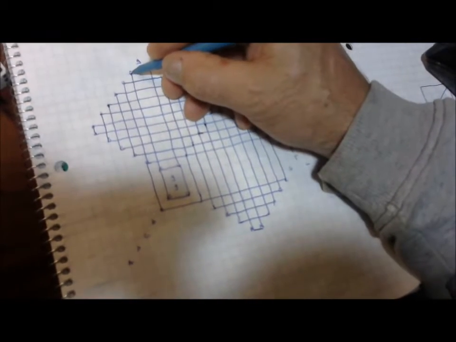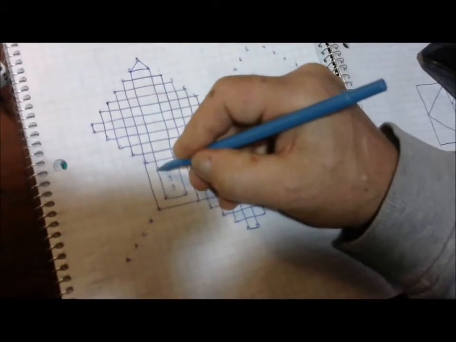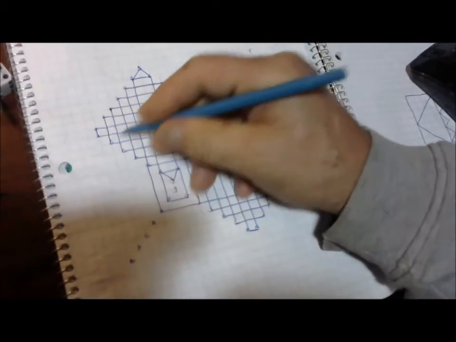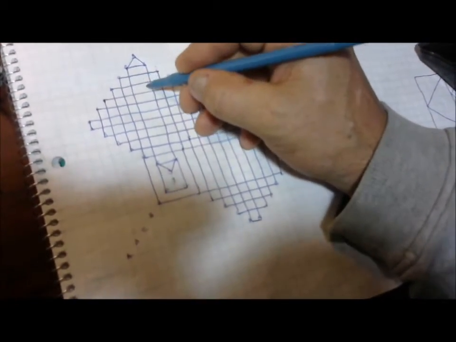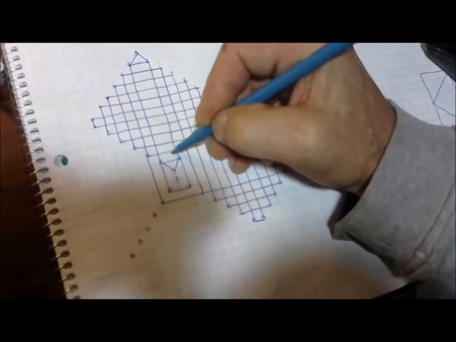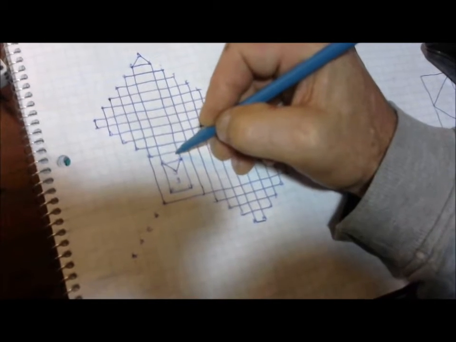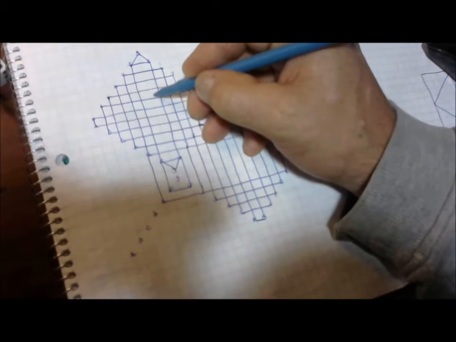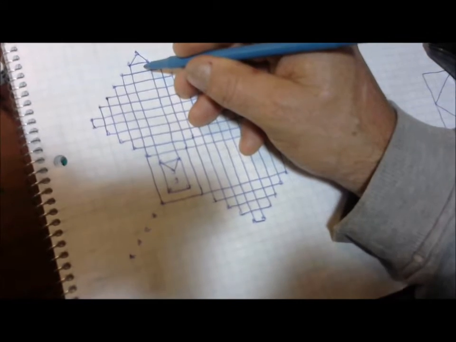What will we be able to get through this? This is the beginning of your star. We will get 2, 4, 6, 8, 10, 12, 14, 16, 18. We will get 20. We will get 22 inside the house. 2, 4, 6, 8, 10, 12, 14, 16, 18, 20, 22 inside the house.